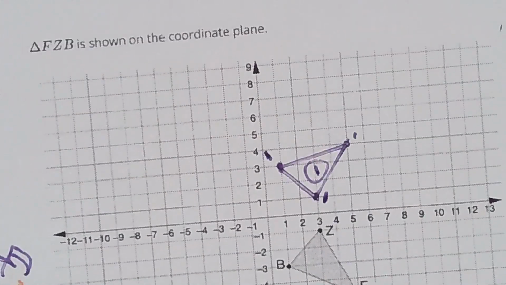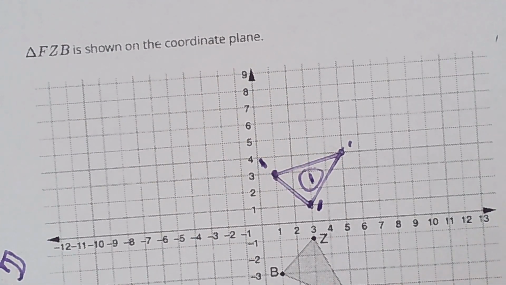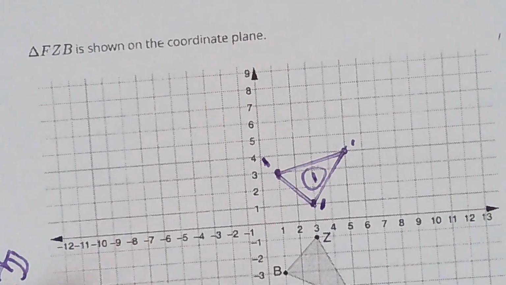All right, so now we're going to translate it 3 over and 3 down. I guess we probably should pull some coordinate points off.